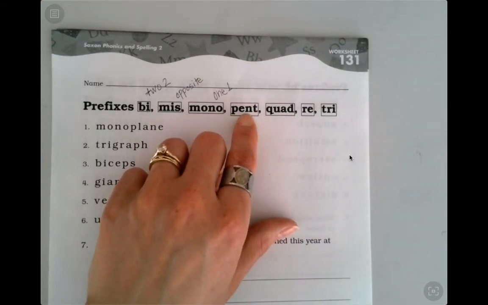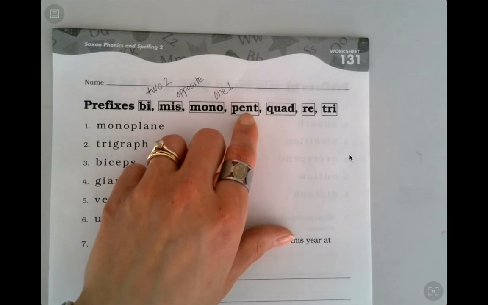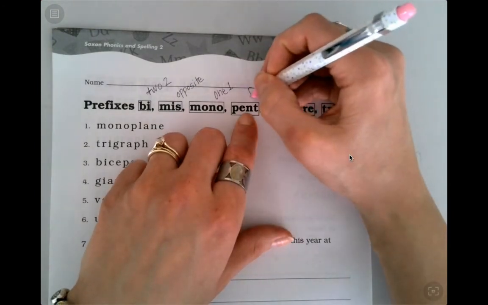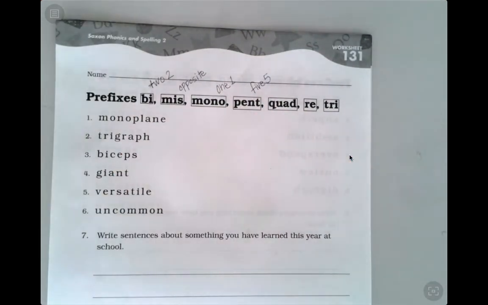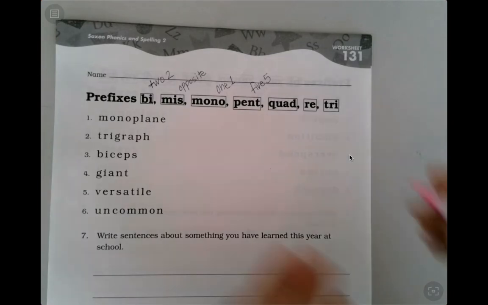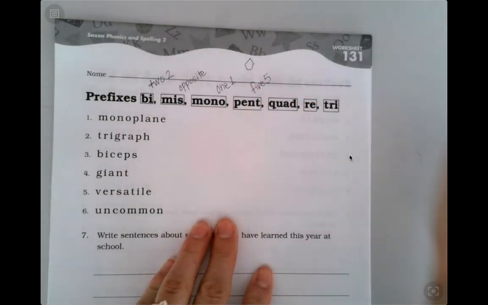This next one, pent. Pent is one of my favorites. Did you guys get to learn polygons last year in 1st grade? Oh, I love these. Pent means the number 5. You can write 5. A pentagon is a shape with 5 sides. So here's a pentagon. 1, 2, 3, 4, 5. That's a pentagon.